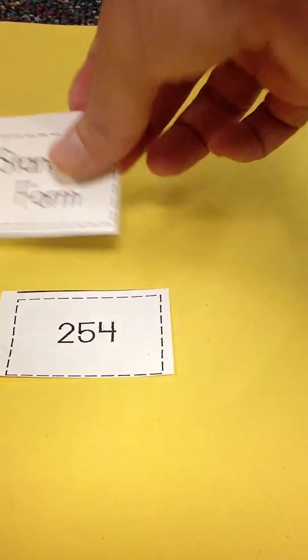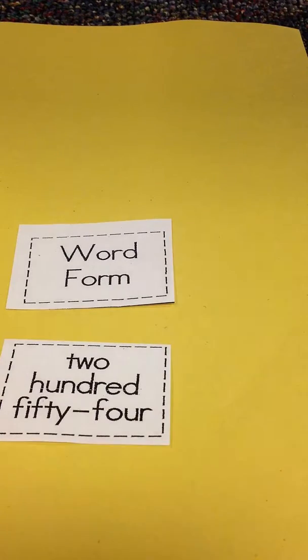Now, not only do we have standard form, but we have word form. Word form is pretty much just what it says, how we would write out the number in words. 254 would look like that if you wrote it out in words. What we try to do with 3-digit numbers is to leave out the word "and." So we would say 254 without sticking an "and" in there. The reason is that when students get on to decimals, that's when they use the "and." So we go ahead and get them ready for that even though they're not working on it yet.